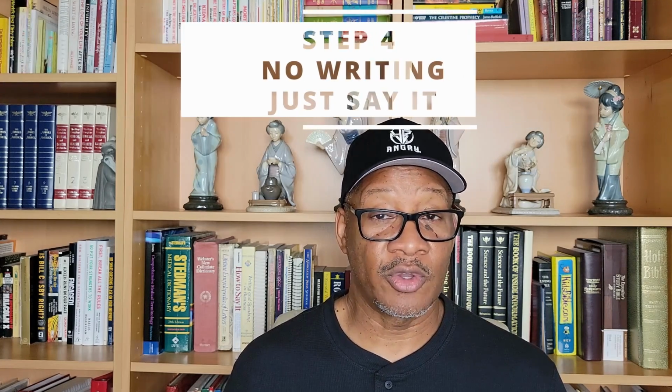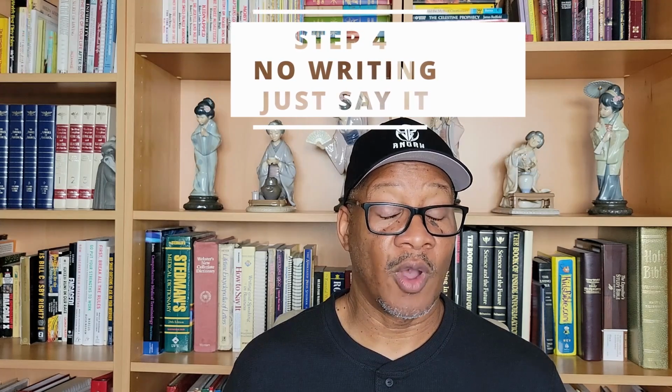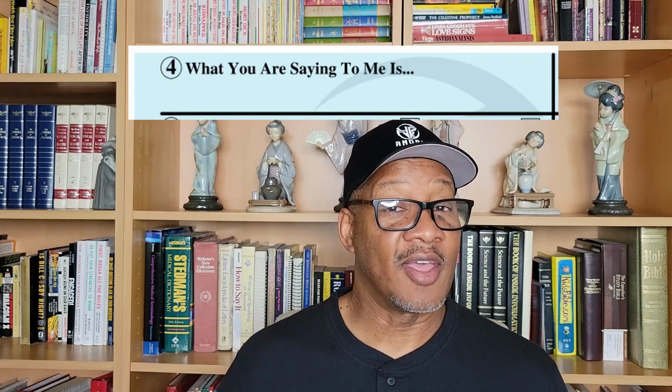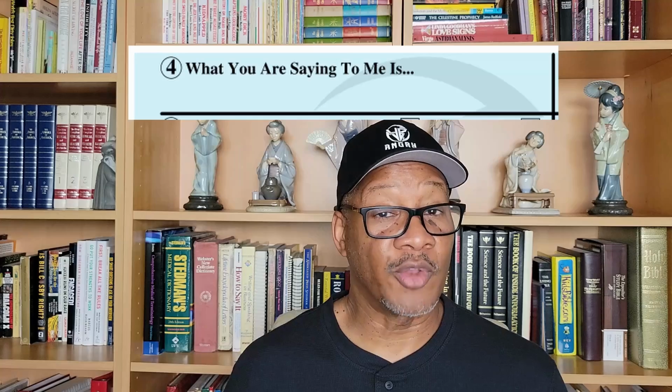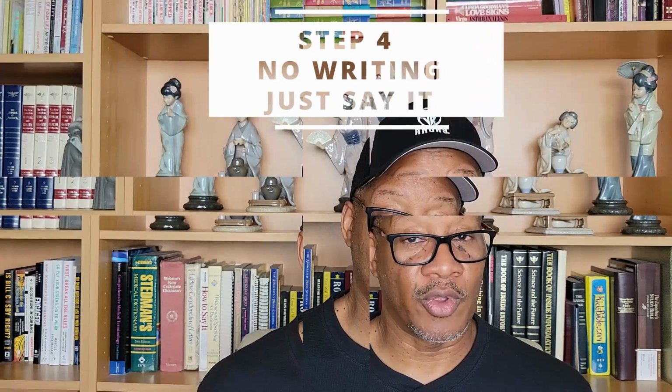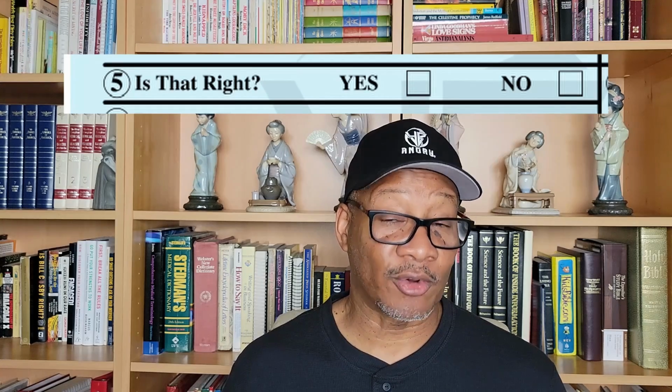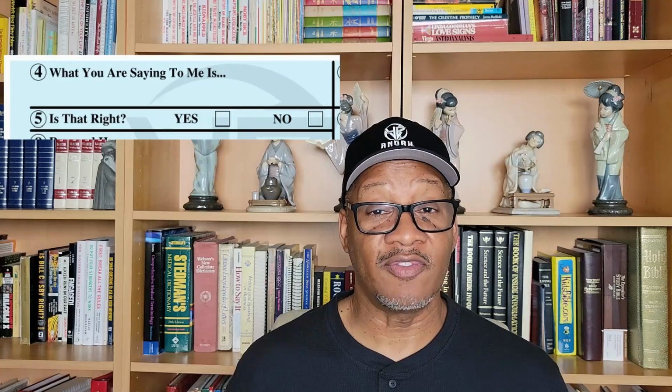Now in step 4, it is very important for the other player not to argue or debate the writer's detail. Here all we want to do is confirm what the writer has written. We do this by saying, "What you're saying to me is," and then tell the writer what you believe they mean in your own words. You will move to step 5 and follow up by asking, "Is that right?" Hopefully you'll get a yes. You have to repeat steps 4 and 5 until you can check yes in the box.